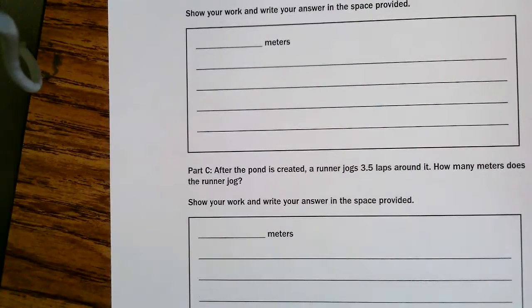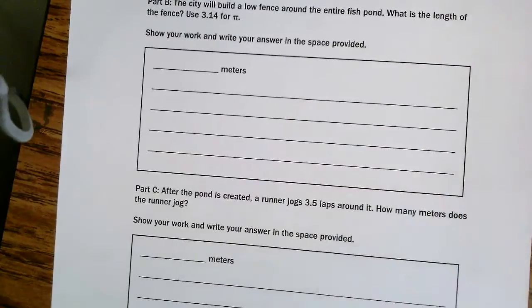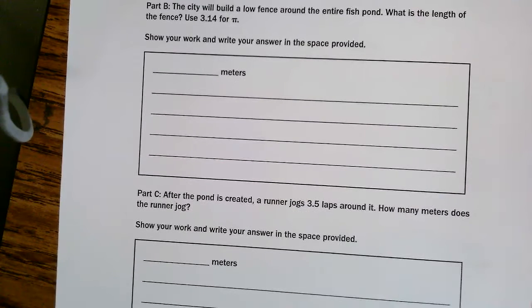Okay, for part B. It says the city will build a low fence around the entire fish pond. What is the length of the fence? And use 3.14 for pi. Okay. Well, if I'm putting a fence around something, that means I'm putting it around its perimeter. So I need to find the perimeter.